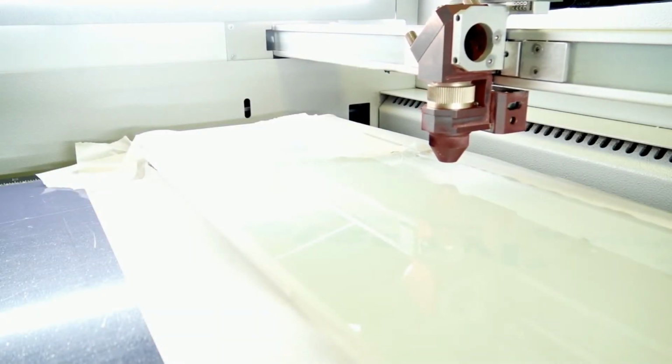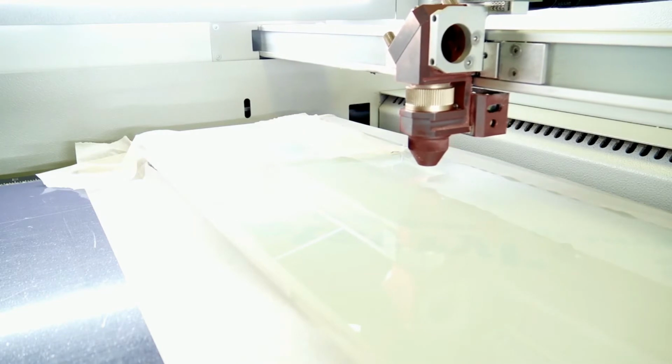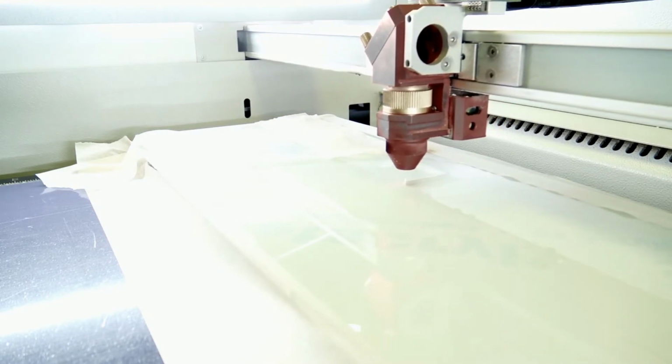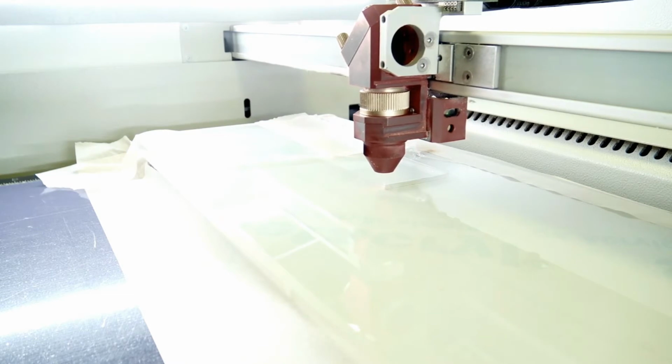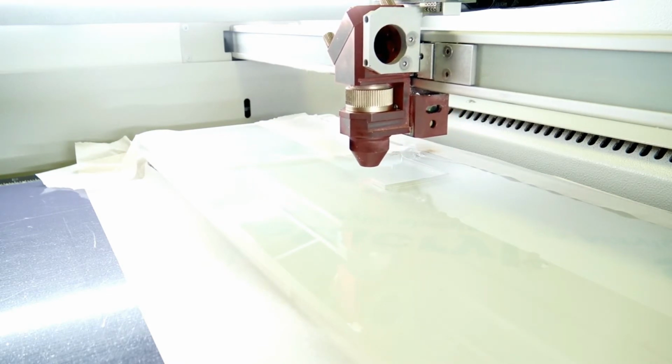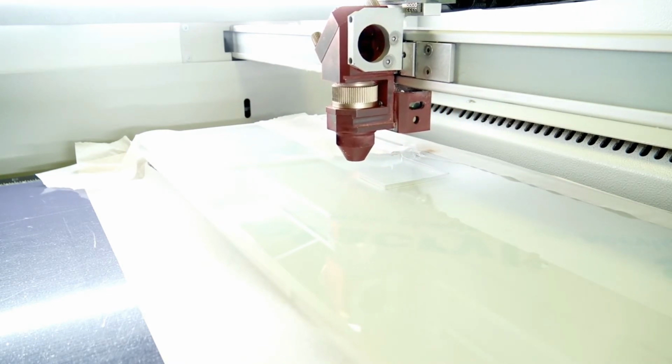Let's cut some thick acrylic using the same lenses as the previous tests. We didn't want to give a specific thickness for this test, as it's the principle we would like to demonstrate and not what is exactly happening on, for example, 12mm acrylic.